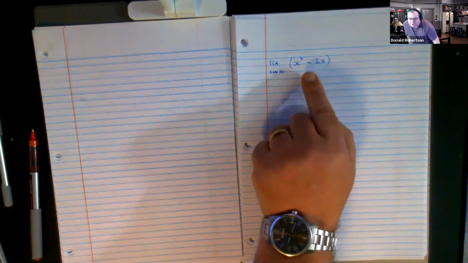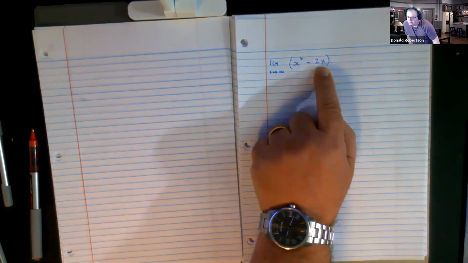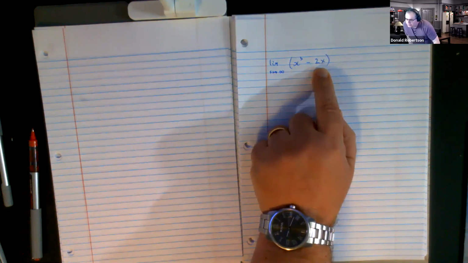In fact, you're basically going to find the answer to this by looking at the expression and deciding which piece is the most important part of the expression as far as the answer is when x goes infinite. Would you agree that infinity cubed is going to beat 2 infinities? Would you agree infinity cubed is much bigger than 2 infinities?